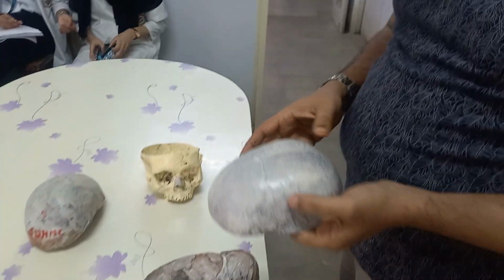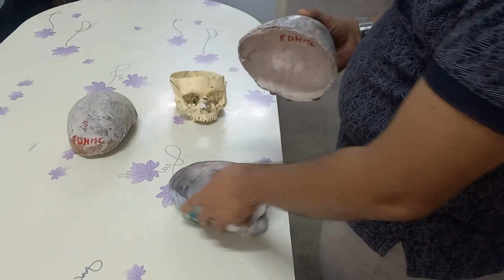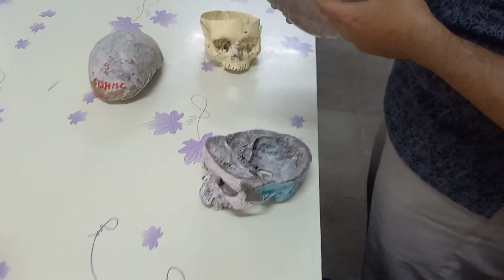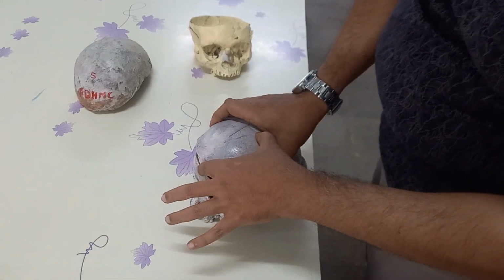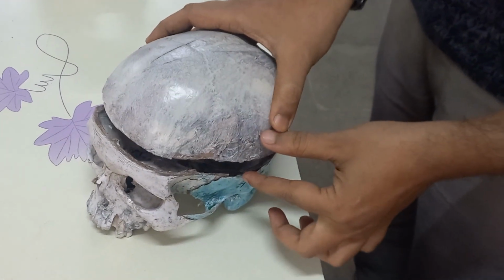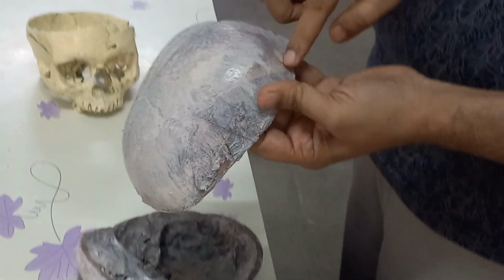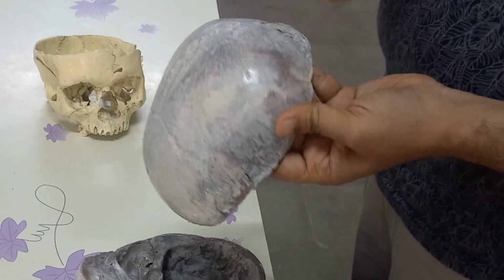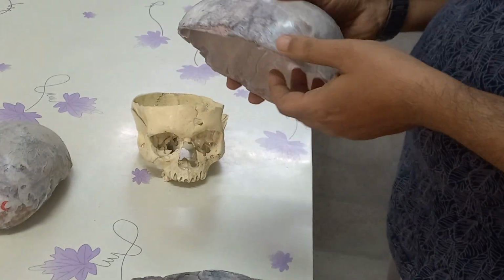Vault is made up of the squamous part of different skull bones. What are the squamous parts? Squamous part of frontal bone. This much is the squamous part of frontal bone. This much is the squamous part of temporal bone. The whole of parietal bone is squamous, and there is the squamous part of occipital bone.